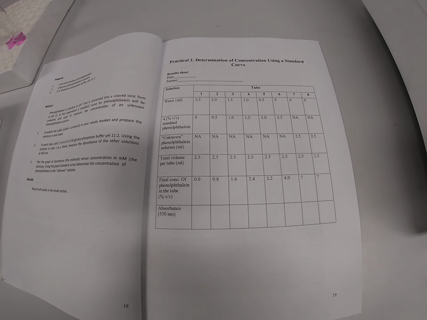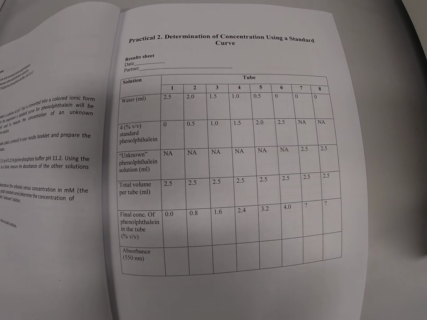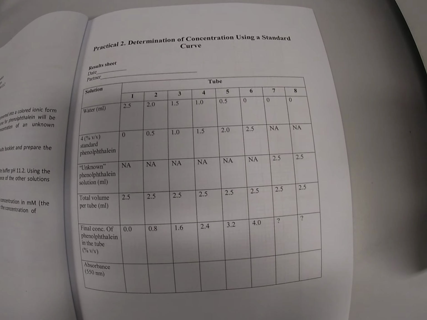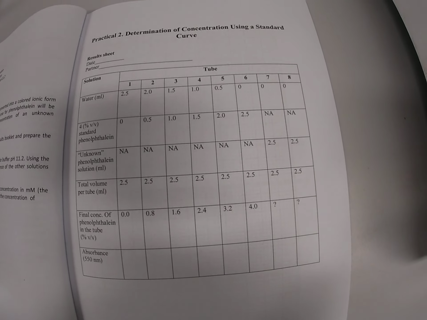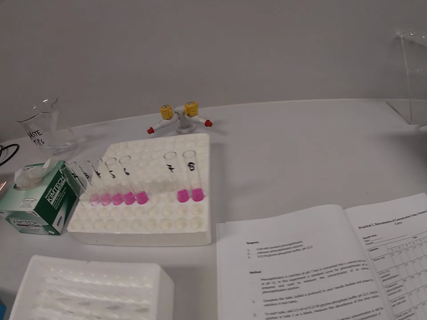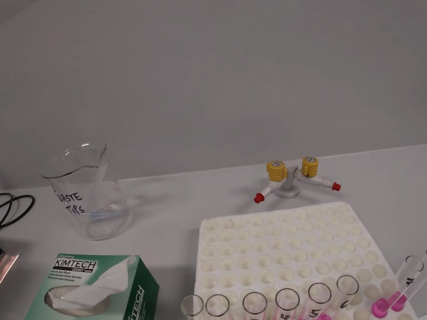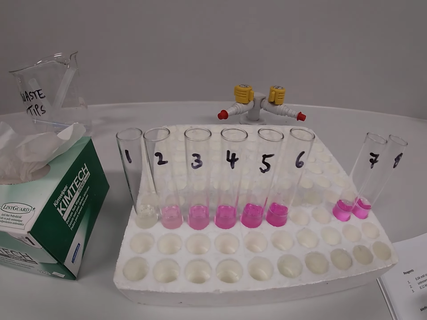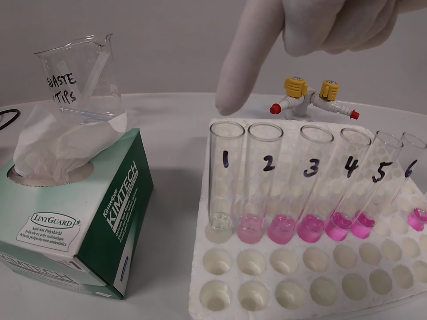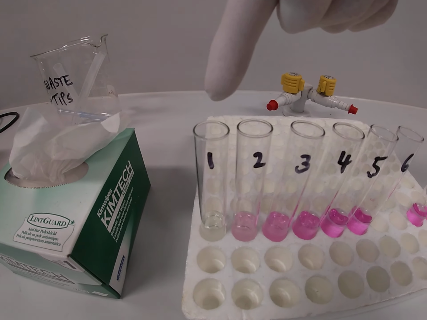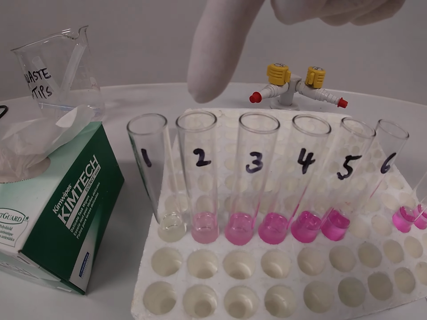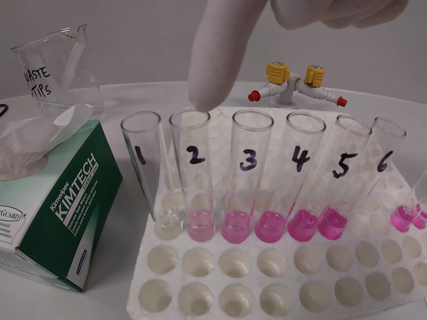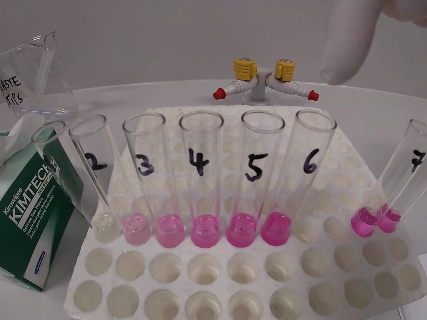Welcome back. So now all the solutions of the correct volumes have been added to test tubes 1 to 8. Let's have a look at that. Here they are. And you can see our blank in test tube number 1. And you can also take note of the colour in test tubes 2 through to 6.